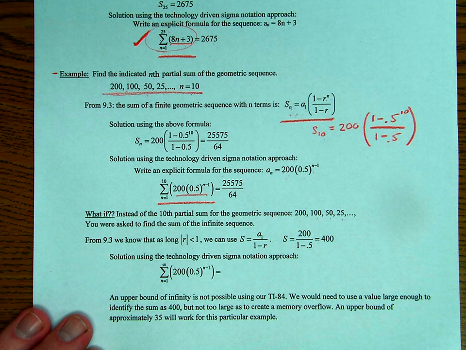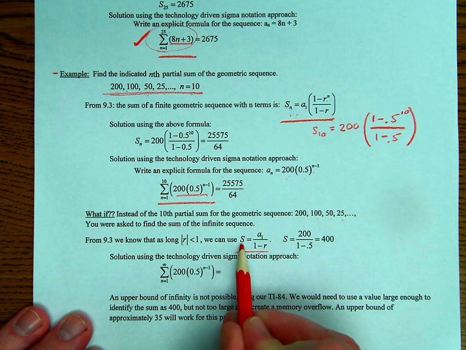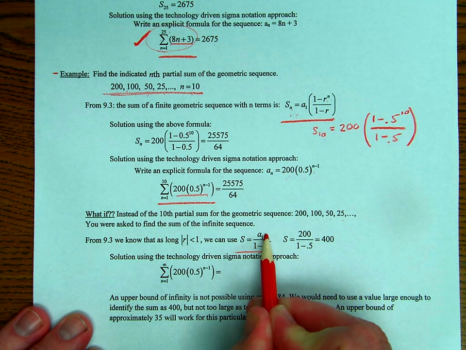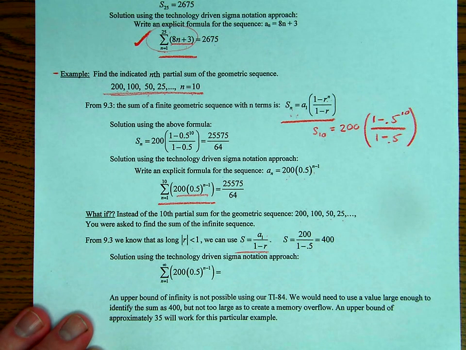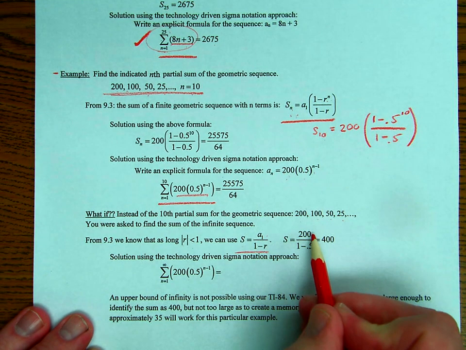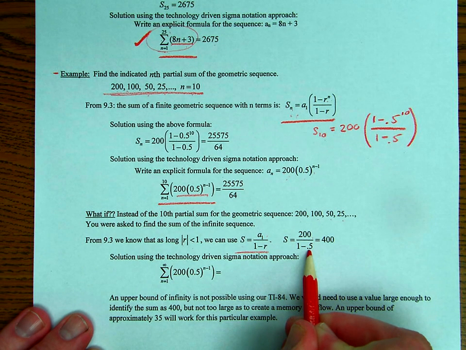The formula that we learned was this guy right here. The infinite sum is going to be the first term divided by 1 minus R. R is still the common ratio. So we know that the first term is 200. We know the common ratio is 0.5. So that's 200 divided by a half. 200 divided by a half is 400.